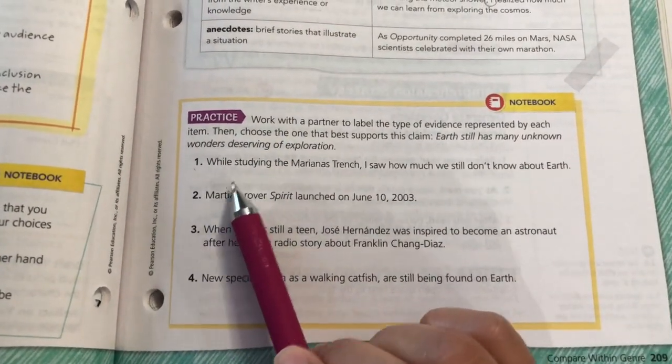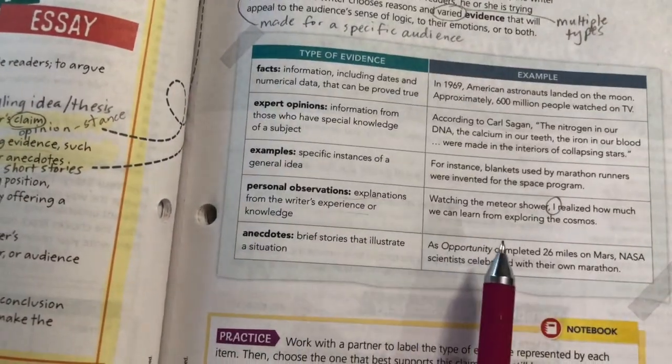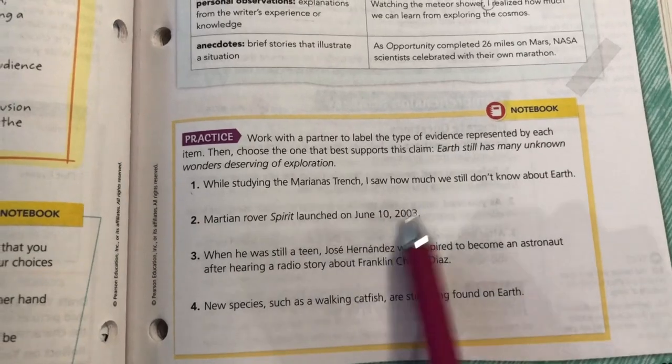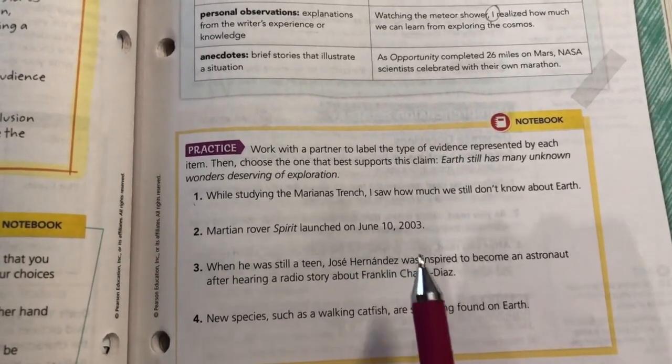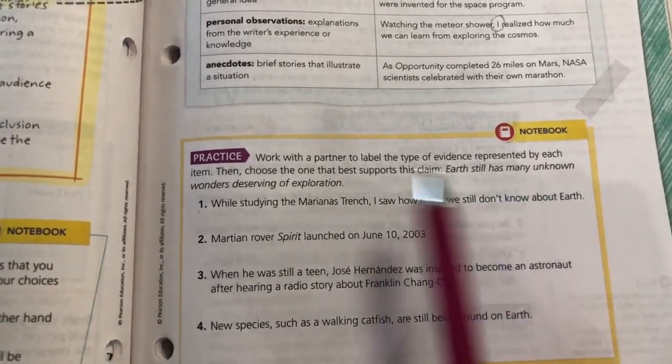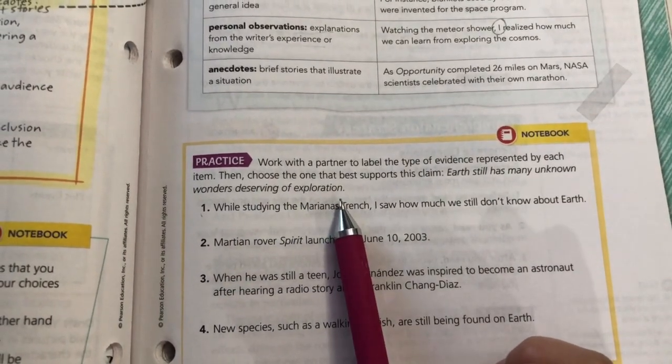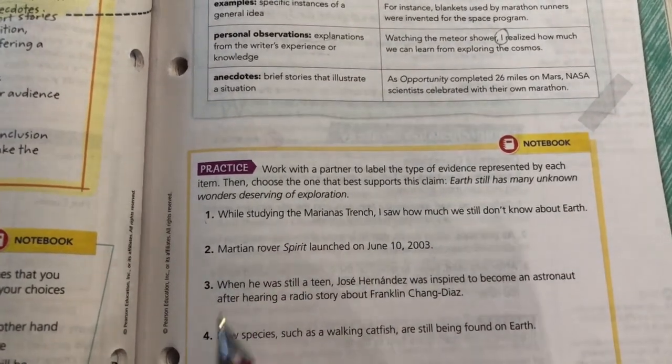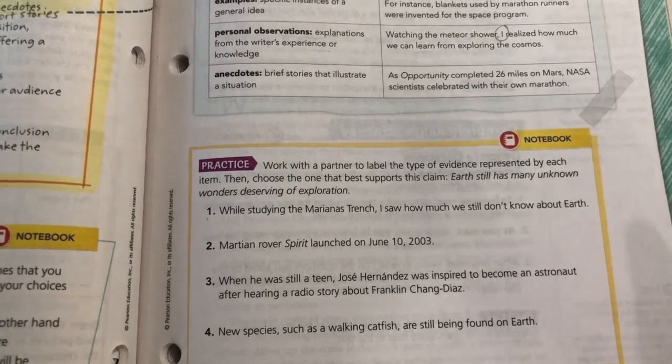So not only are we labeling the type of evidence that it is, using this chart up here, but we are also offering our opinion about which one best supports this claim that Earth still has many unknown wonders deserving of exploration. So you're going to choose either 1, 2, 3, or 4 as being the most effective to support the claim.